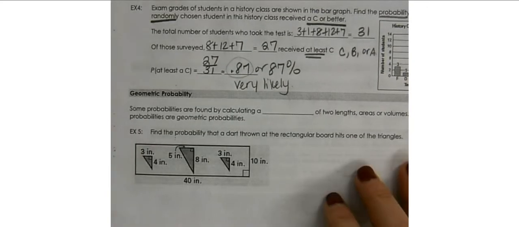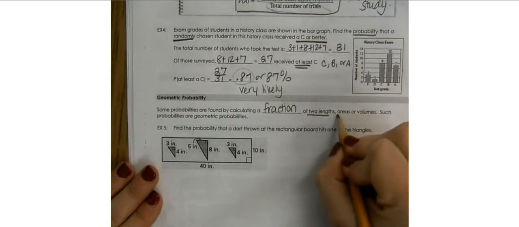The last type of probability that we have is geometric probability. And geometric probability means that we're going to be working with geometric figures. What is the probability of throwing a dart or throwing a ring or something to that effect and it landing on that shape? So some probabilities are found by calculating a fraction or a portion of 2 lengths, areas, or volumes. Such probabilities are called geometric probabilities. So that means that we're going to be focusing on their areas or their volumes, depending on what the question is asking of you.